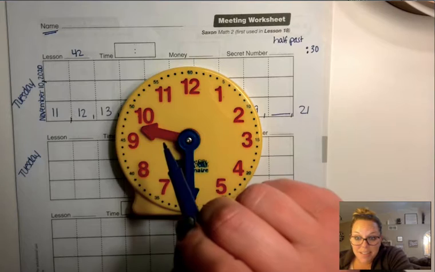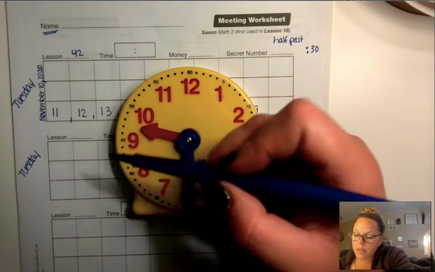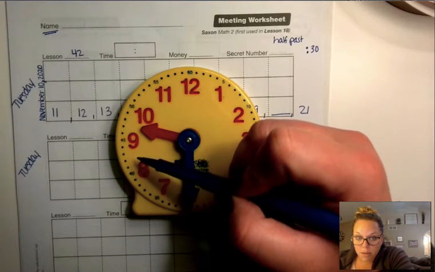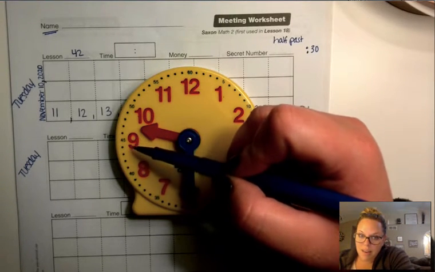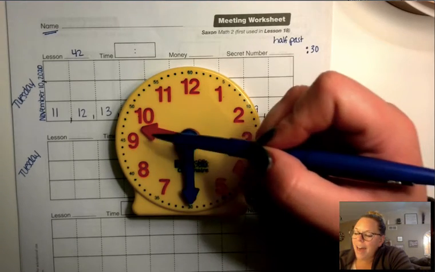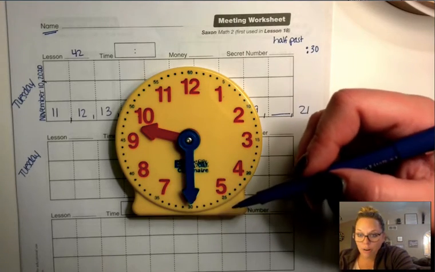Has it made it to the 10 o'clock hour yet? No. When it's in between two numbers, it always lands on the lesser of the two numbers. So in this case, it would be 9, the earlier time, 9. So this would be half past 9, or we could say 9:30.